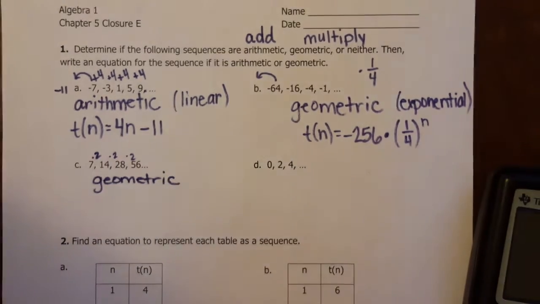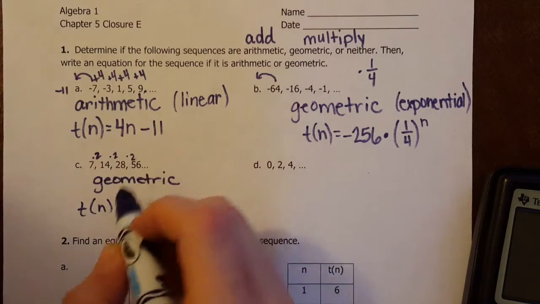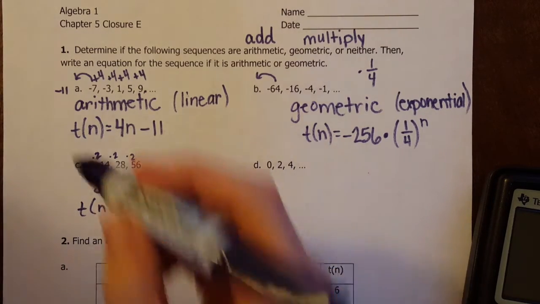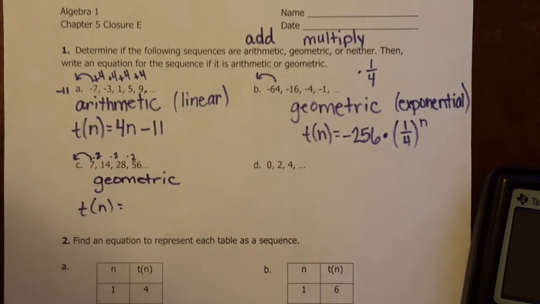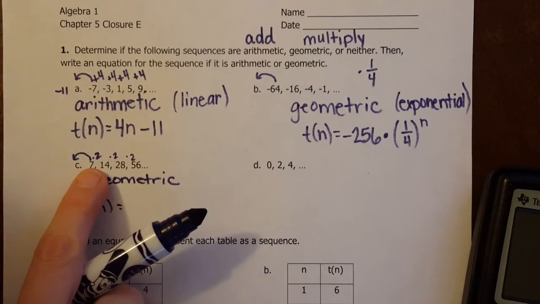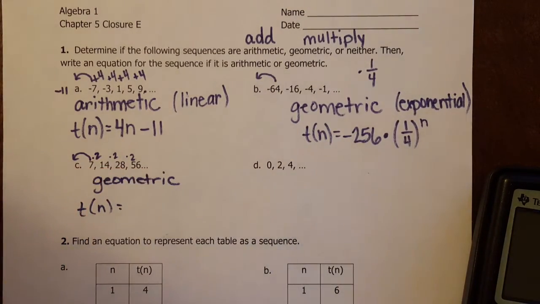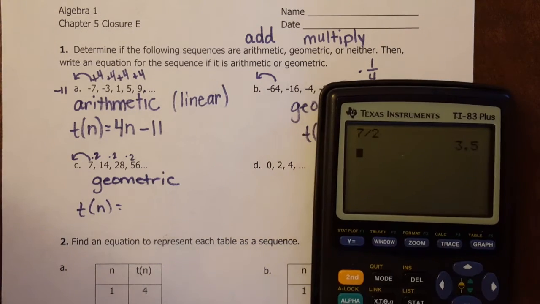Geometric is exponential. So when we write our equation, we need to have an exponent in it. Okay, so first we need to find the term before the 7, so the 0 term. If we're multiplying by 2 when we go to the right, we are going to divide by 2 when we go to the left, and that gives us 3.5.